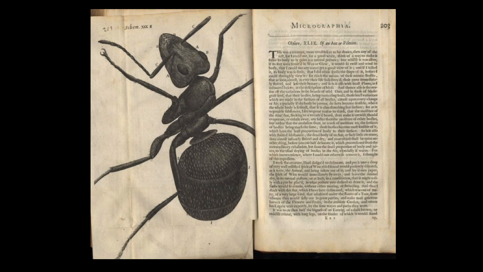Almost done here, a couple more images. This is his entry of an ant, and you can't really see the text, but it's that bottom paragraph, and it says, I took to delineate and put it into a drop of very well rectified spirit of wine. So basically he's drinking during lab. We're not going to be doing that.